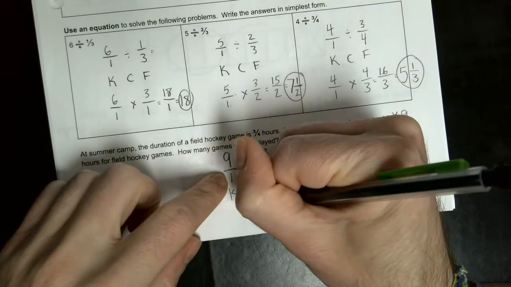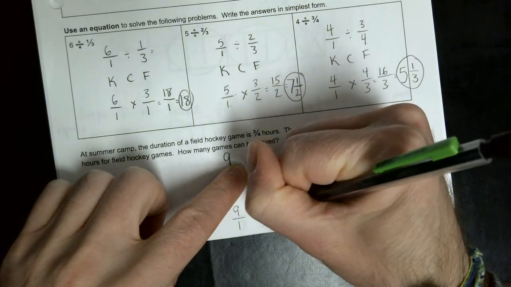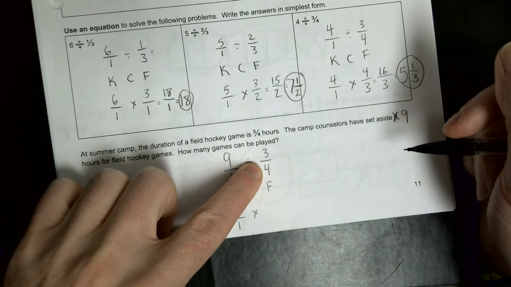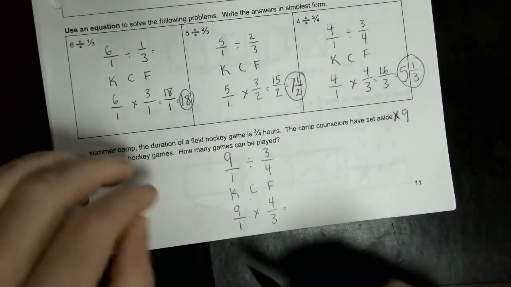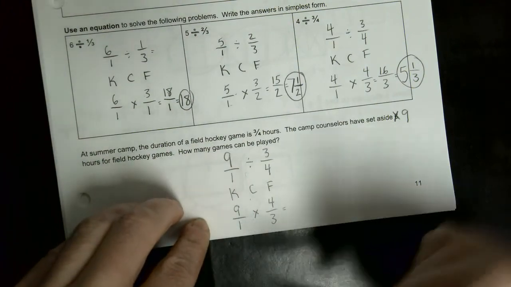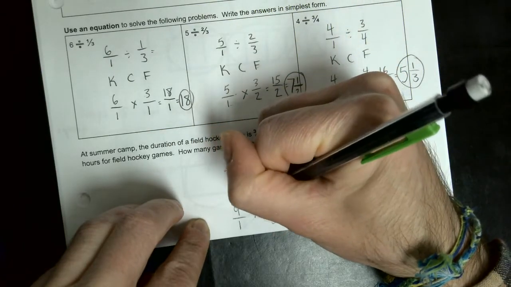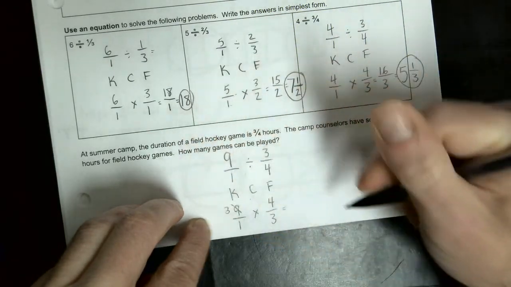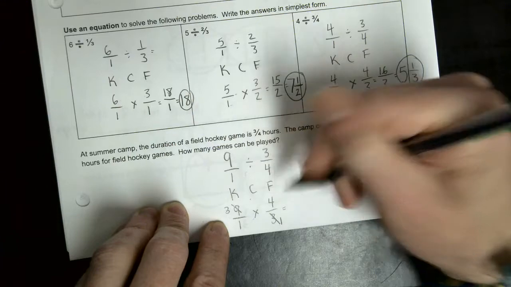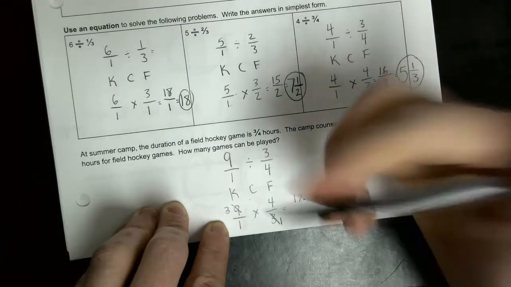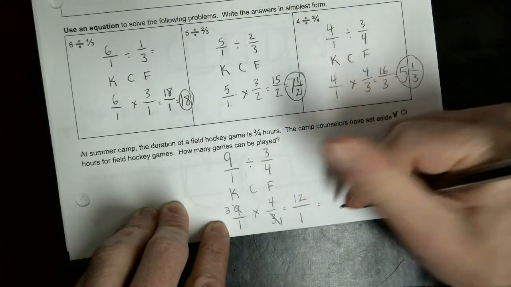Keeping the 9 over 1, it's going to stay 9 over 1, or 9 wholes. Change that division to multiplication. Flip that fraction. Find the reciprocal, which is going to be 4/3. Okay, let's look diagonally. 1 and 4, nothing there. 9 and 3, though, you can divide those both by 3. 9 divided by 3 is 3. 3 divided by 3 is 1. 3 times 4 is 12. 1 times 1 is 1. 12 divided by 1 is 12.